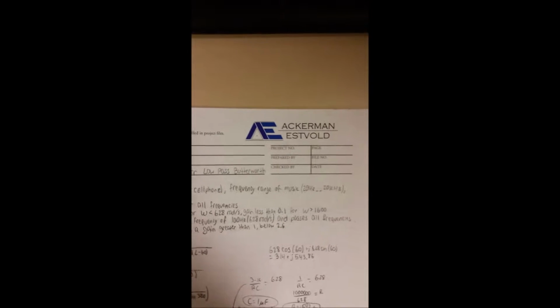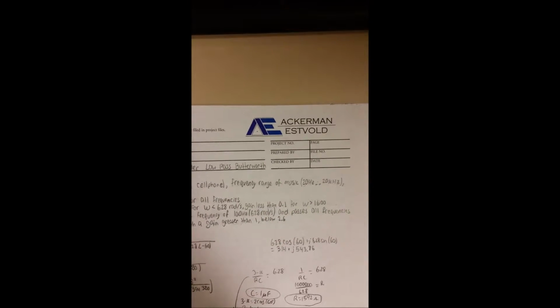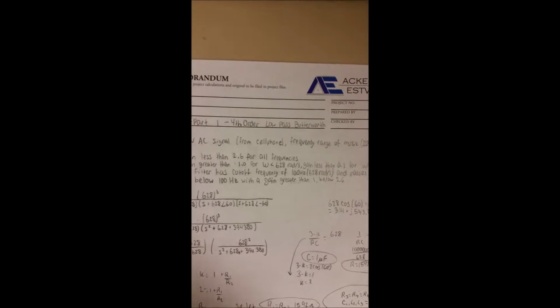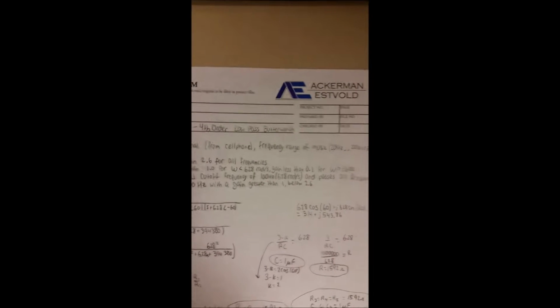We also are going to test it through a frequency range based off of music, because we're trying to do essentially a bass boost. And the range of music is going to be anywhere from 20 hertz to 20 kilohertz. Our gain should be less than 2.6 for all frequencies. And for any frequency greater than 100 hertz, we want a gain of greater than 1. We want to amplify the bass.